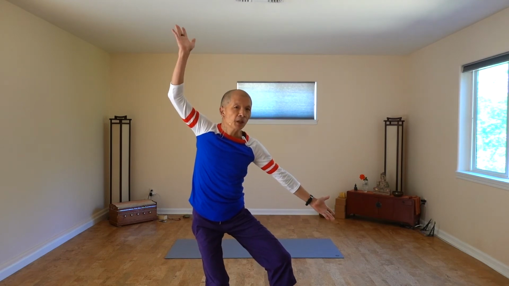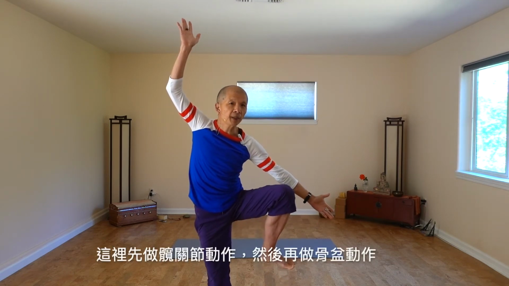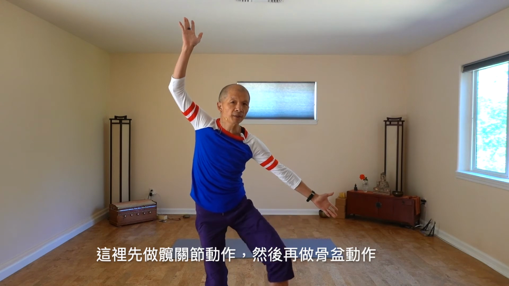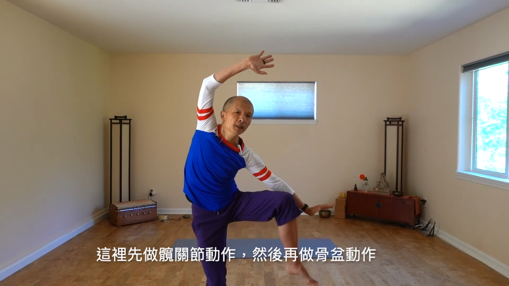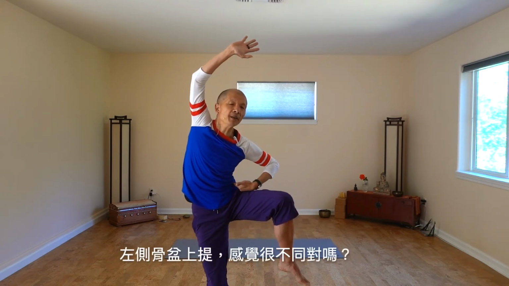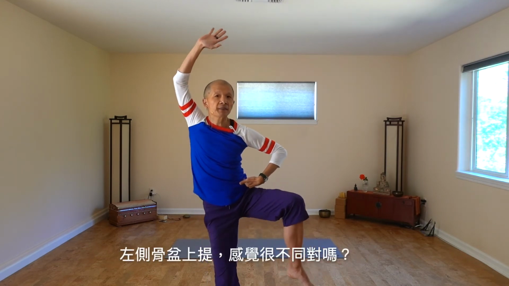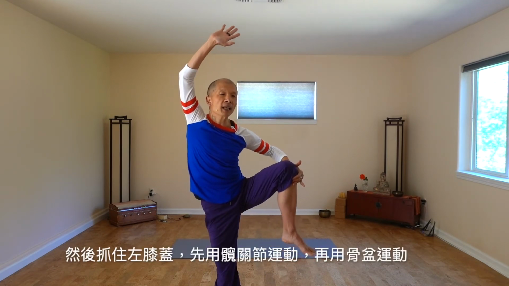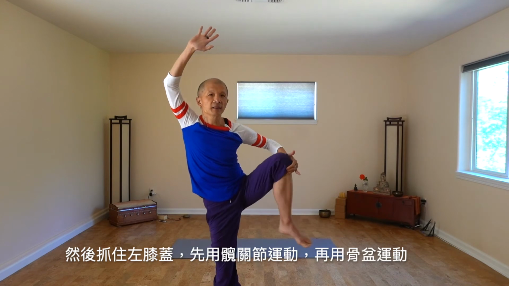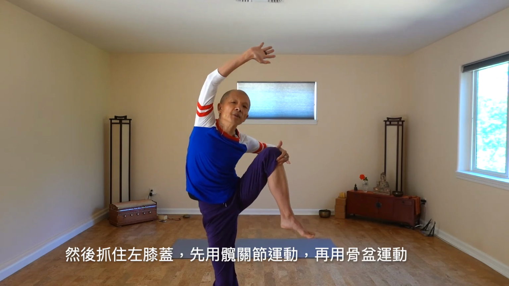So try the other side. First time, just do it as a hip movement. So this is hips, right? And now do it as a pelvic movement, so that you're actually doing a hike with your left hip. Now it is very different, isn't it? And then take the knees. Again, first do it as a hip movement, and then do it as a pelvic movement.